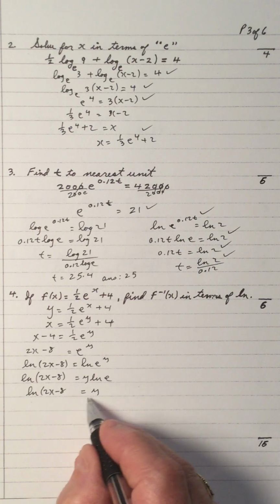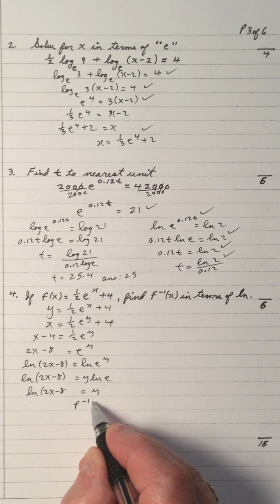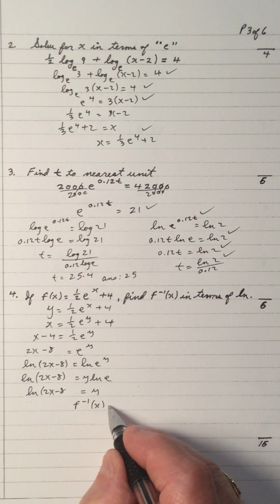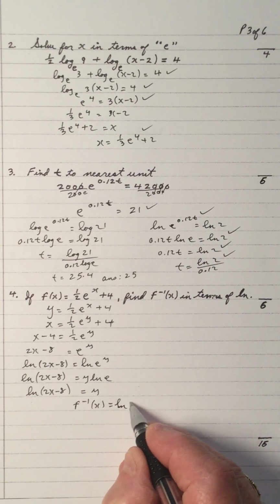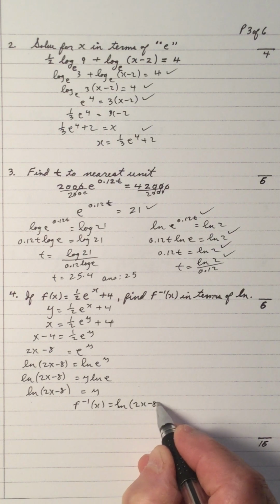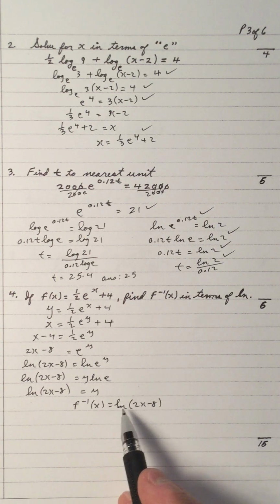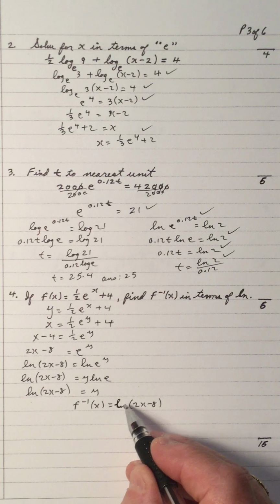And so the inverse is f to the negative 1 of x, that's what y is, the ln of 2x minus 8. So that's the inverse. Make that ln.